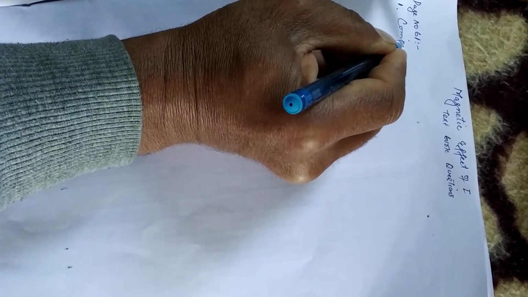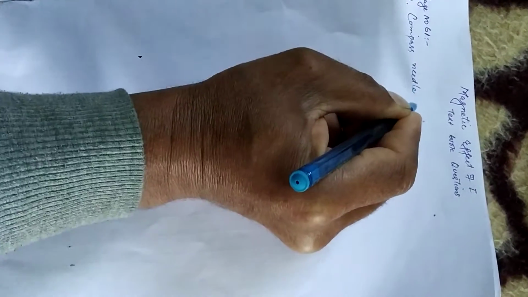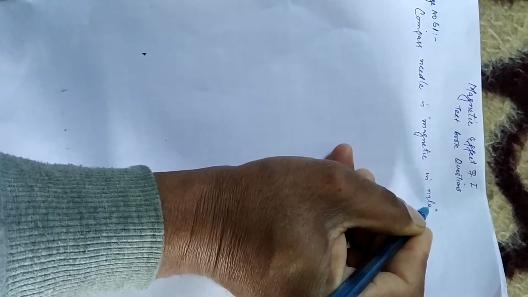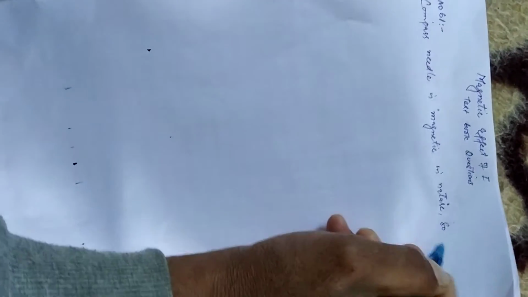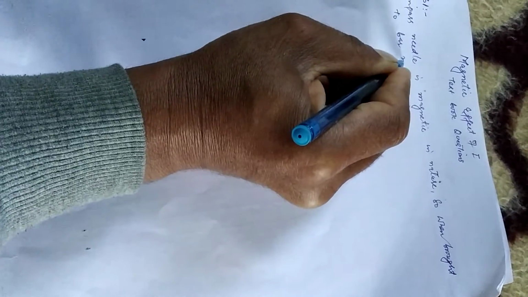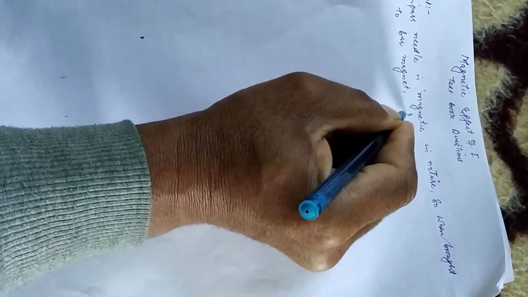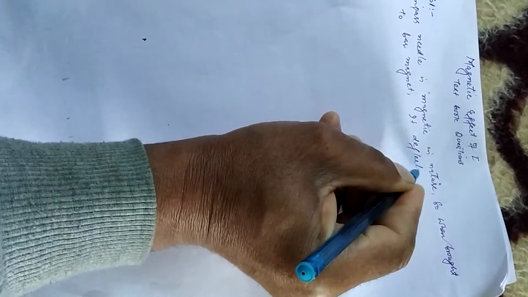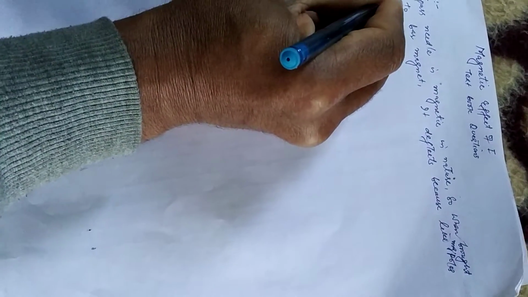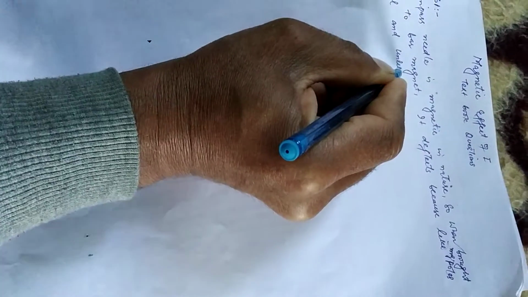The compass needle is magnetic in nature. So when a bar magnet is brought close to a compass needle, it deflects, because we already know that like magnetic poles repel and unlike magnetic poles attract.